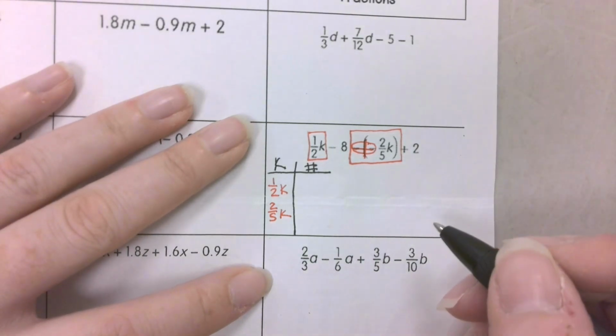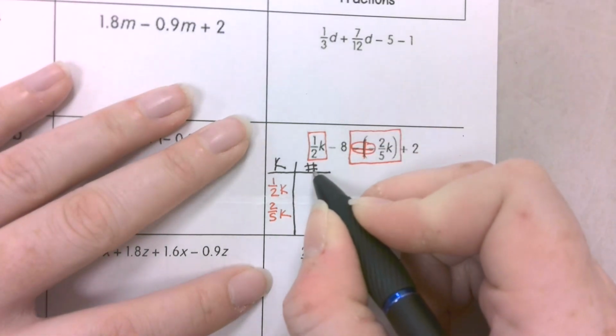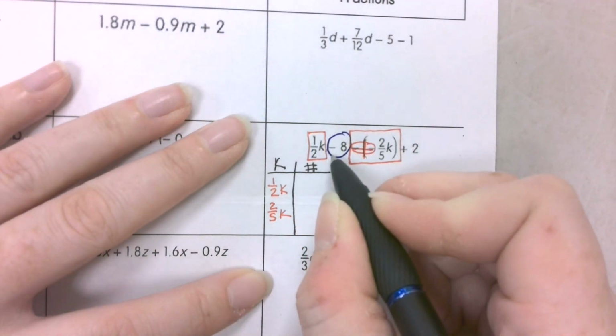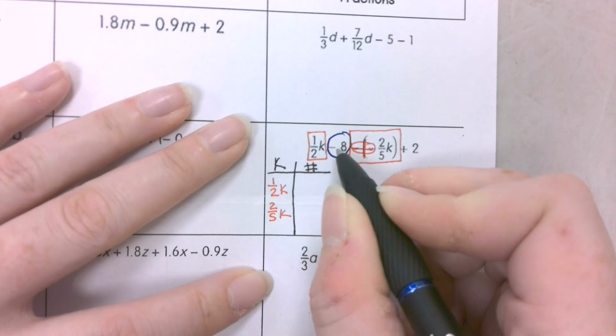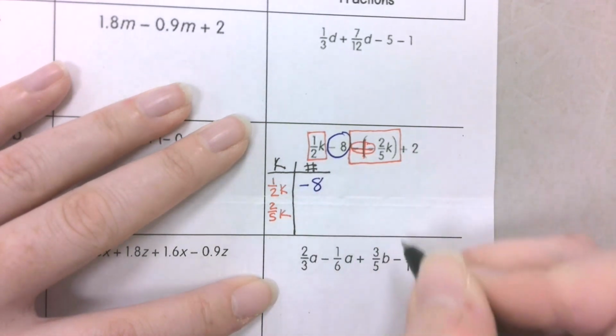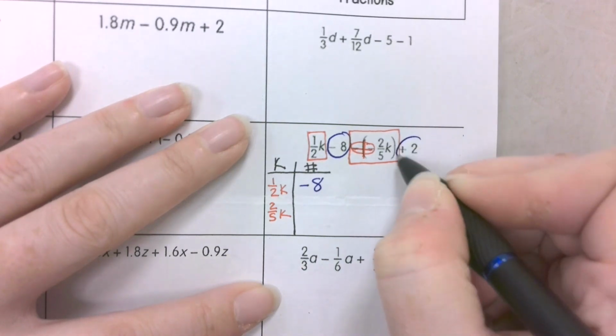And that's all we have for k's. Now let's talk about our numbers or our constants. We have -8. Notice how I'm very careful to not cross out that negative or make it look like a plus sign by putting my circle through it. I list it in my column. Then we have a +2.